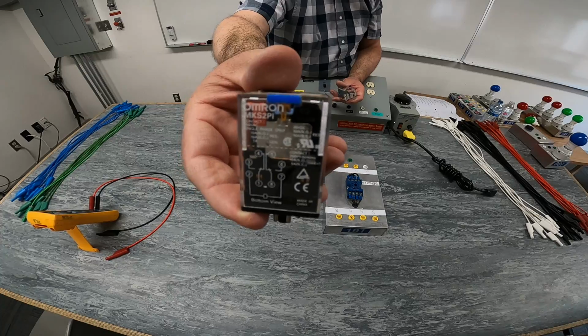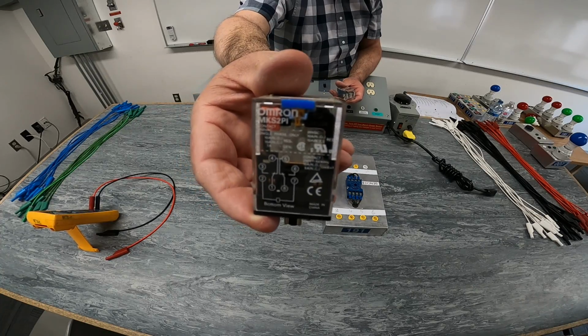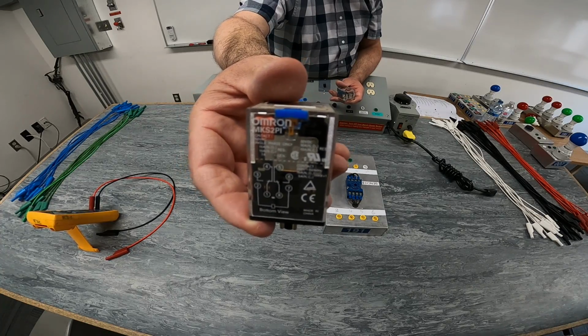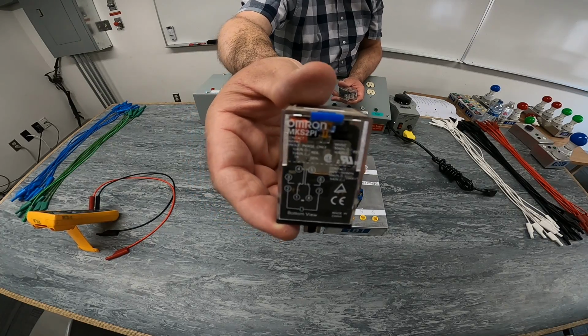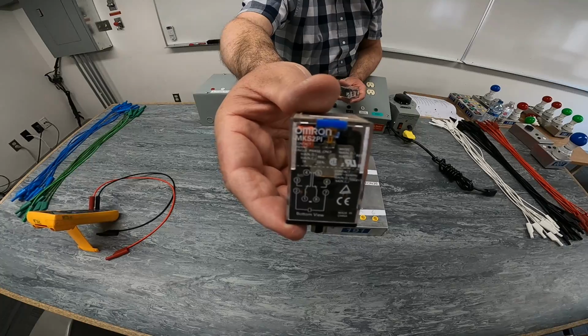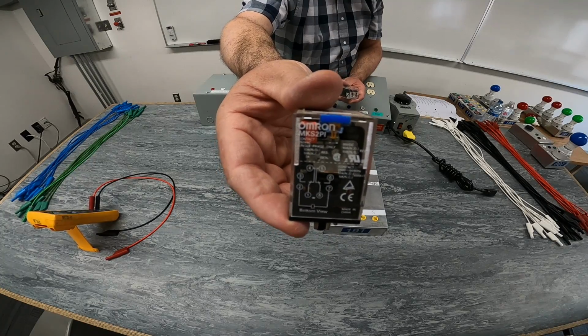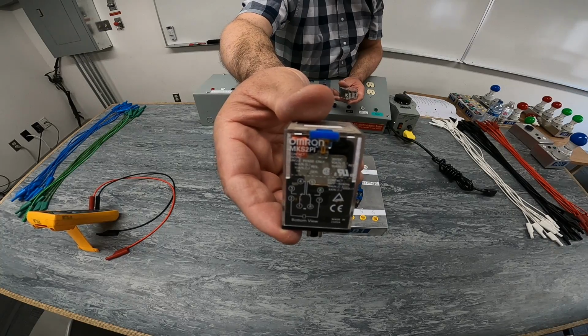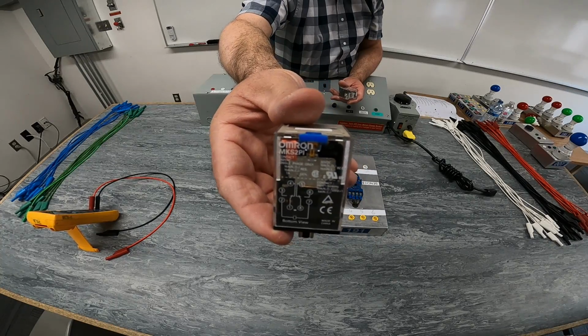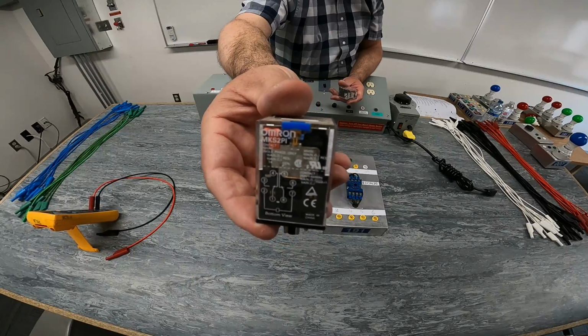So if I came off lead number 3 to a load from number 1, that would be normally open. And again, same on the other side, on the right side, 8 is the common connection of my armature. 5 would represent normally closed. 6 would represent normally open.